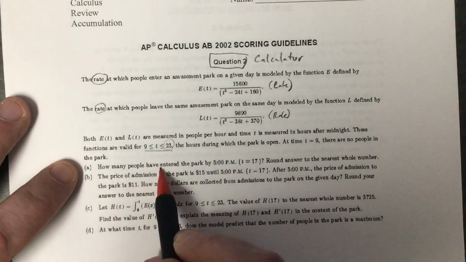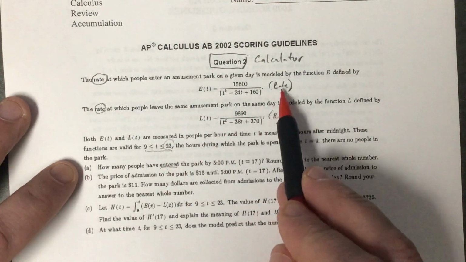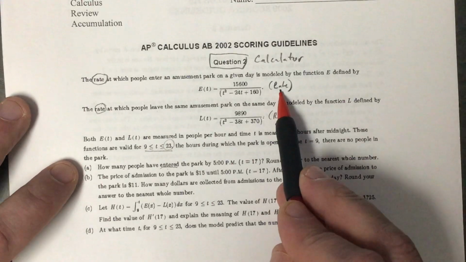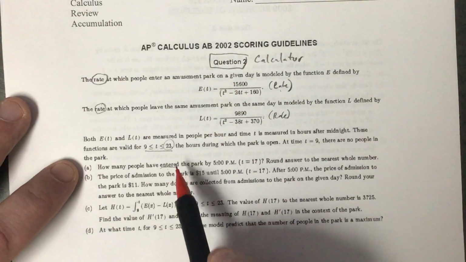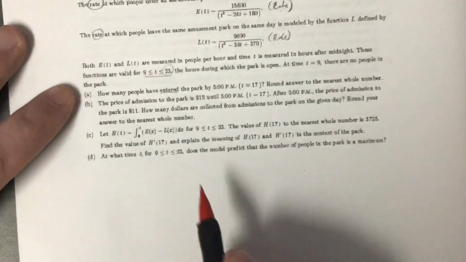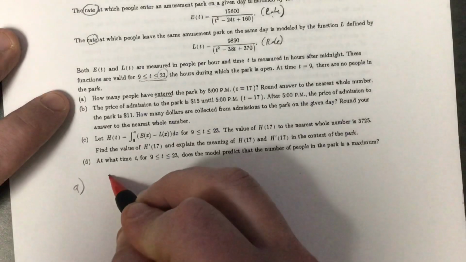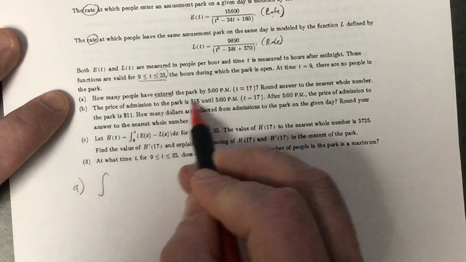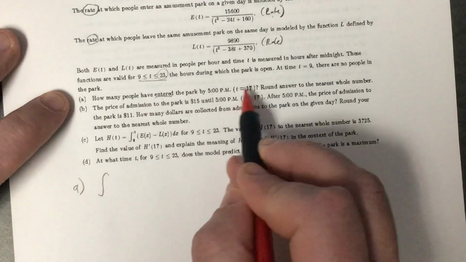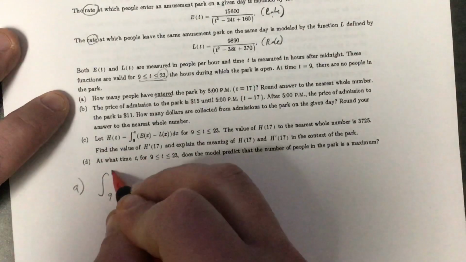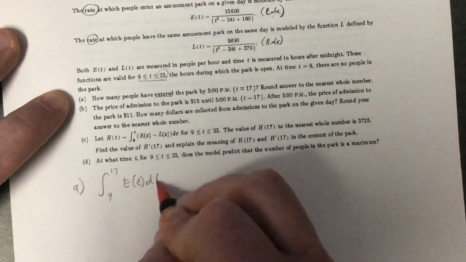How many people have entered the park? Well, the information we're given is the rate at which people enter the park. And when I integrate a rate, that is going to tell me how many total people have entered the park. So for this one, again, think about what calculus we're going to do here. I'm going to integrate by 5 p.m., so I would integrate from 9 until 17, and I'm going to integrate E of t dt.